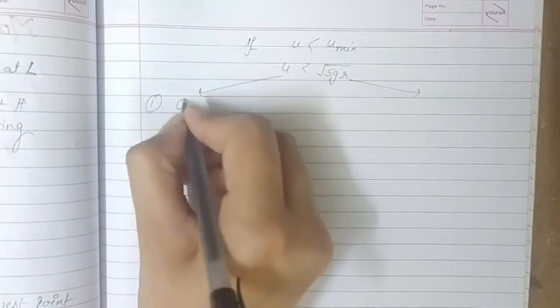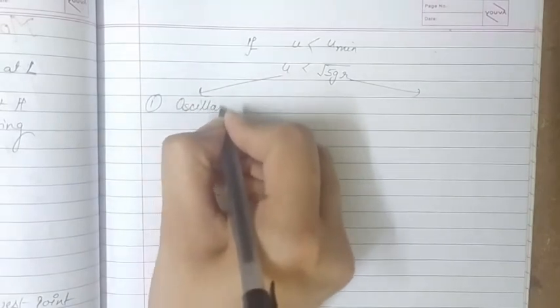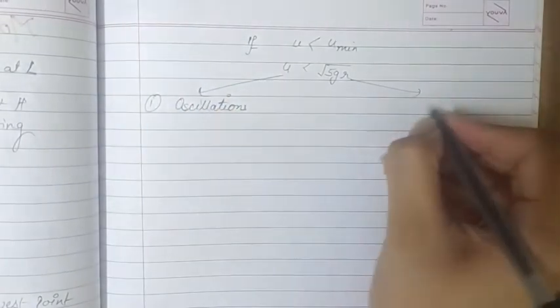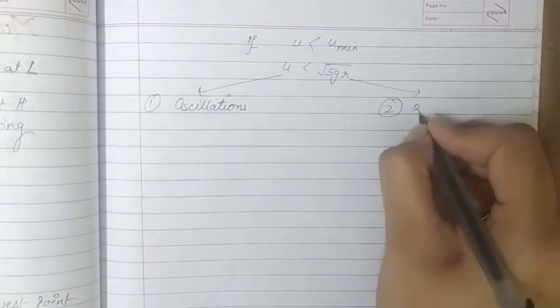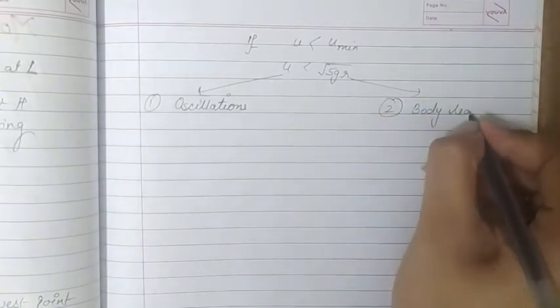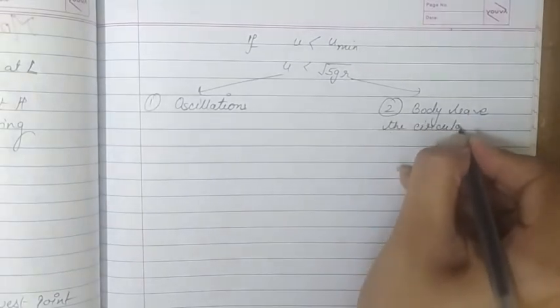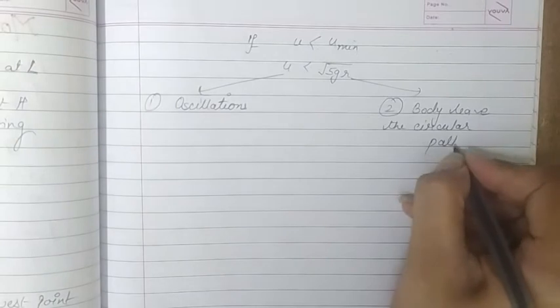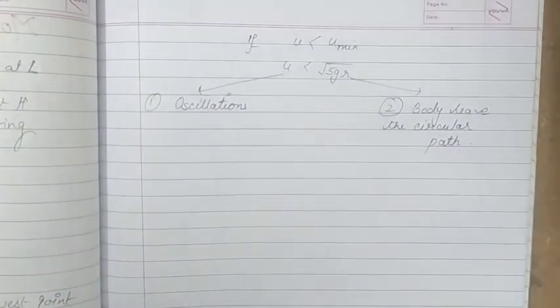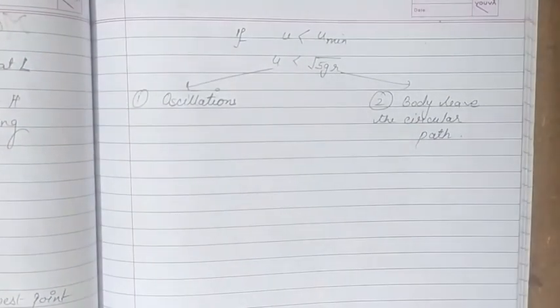First situation, the object will show oscillations, and the second situation, the body will leave the circular path. Now there are two forces acting there, the tension T and mg cos theta, opposite to each other, and the difference is providing the required centripetal force towards the center. That means T is greater than mg cos theta. That's why that body is moving in a circular motion.